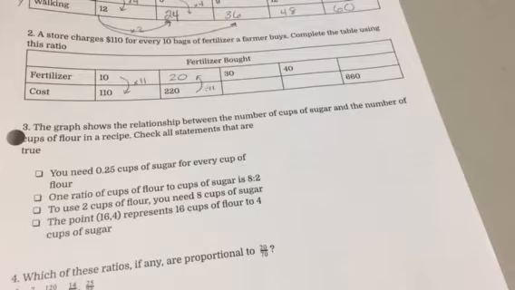So you're going to go to the About section and you're going to go to ratio number 4, homework. And there's a graph on there that has to do with flour and sugar use. So the question is saying, the graph shows the relationship between the number of cups of sugar and the number of cups of flour. Check all the statements that are true.